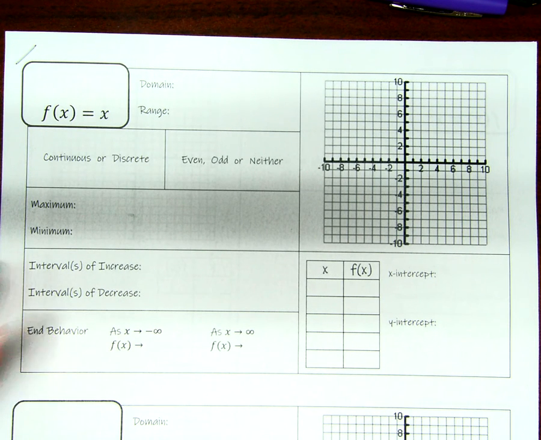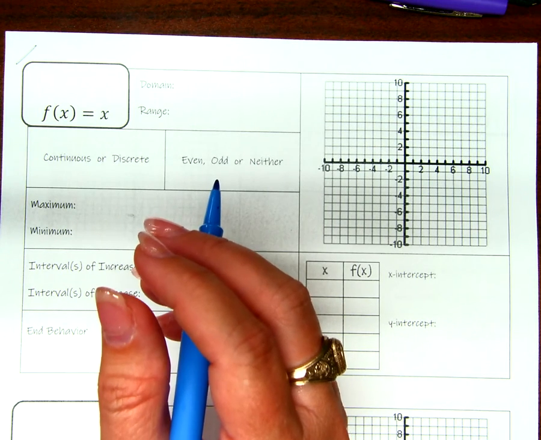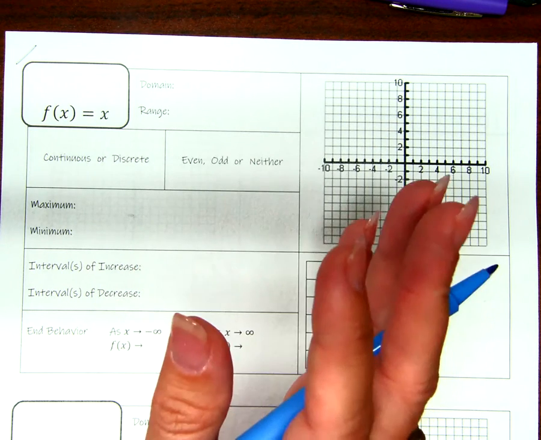Y. Okay? Is that always true? No. When is it not true? Upper level math classes that we don't get to in high school. Okay? In upper level math classes, f of x and y are not always the same. But for us in high school, especially in Algebra 2, they're the same. You okay with that? Okay.